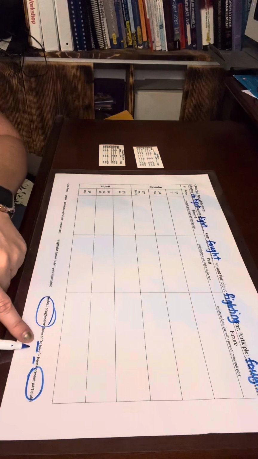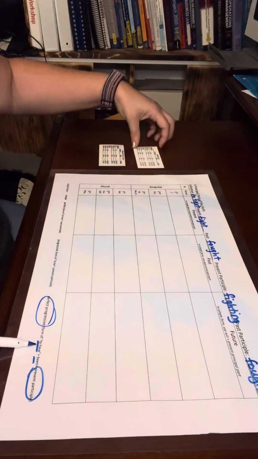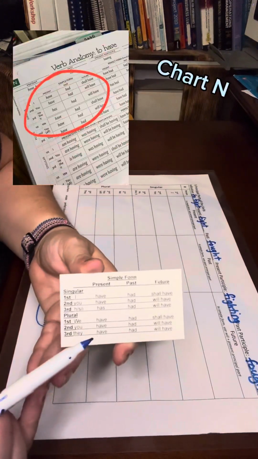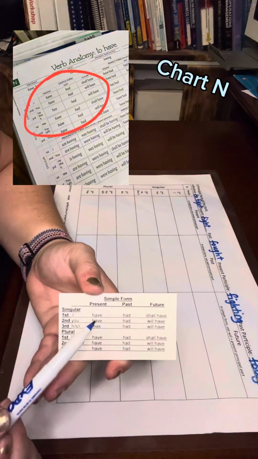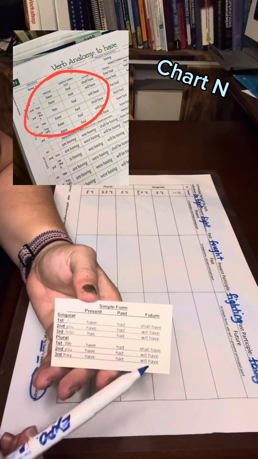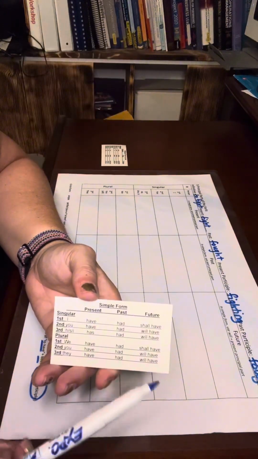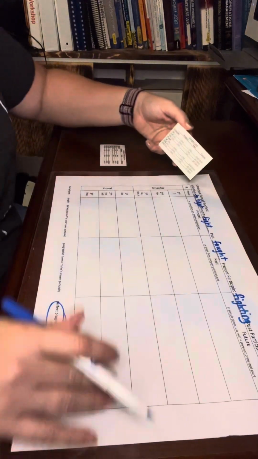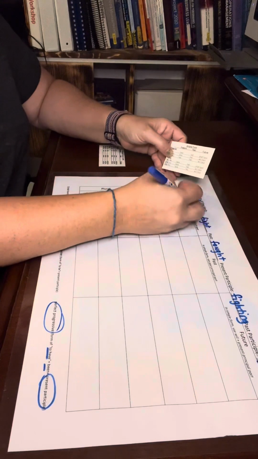So you would do the same thing with to have that you did with to be. You would take the first person, the simple form, have, has, have, had, had. Shall have, will have, shall have, will have. And hopefully they'll be able to eventually memorize this. So then there's the present.